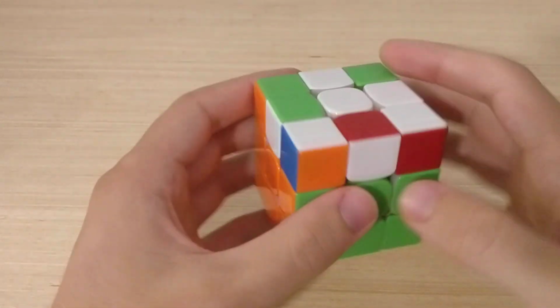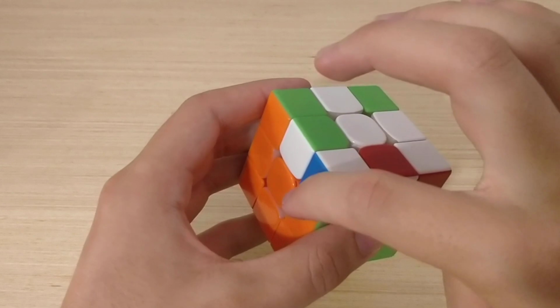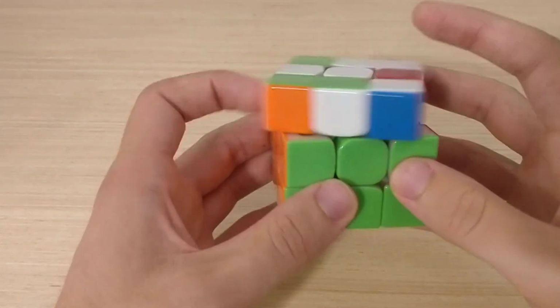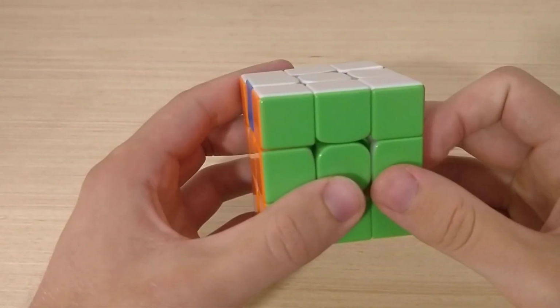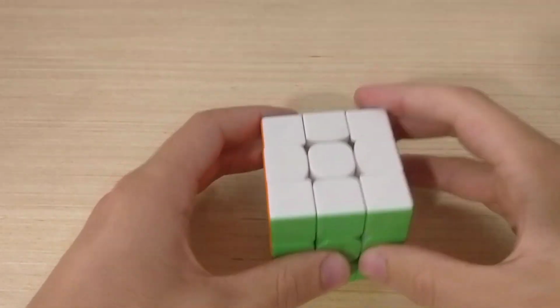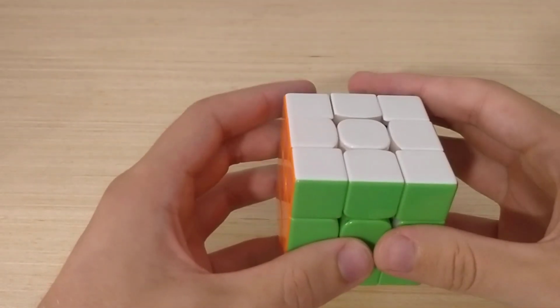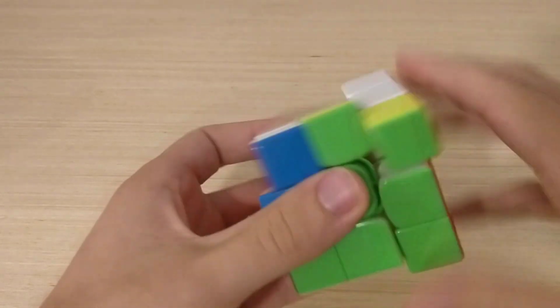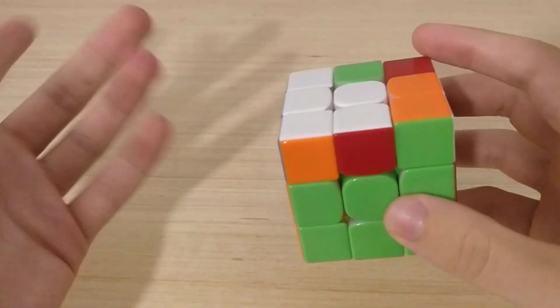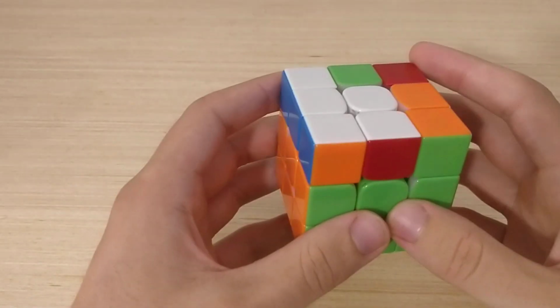Okay, so for this case, I recognize that these two match, and this is opposite, which means that I can solve OLCP like this, and U Perm. 36. Getting there. I'm going to do 50 of these, so yeah.